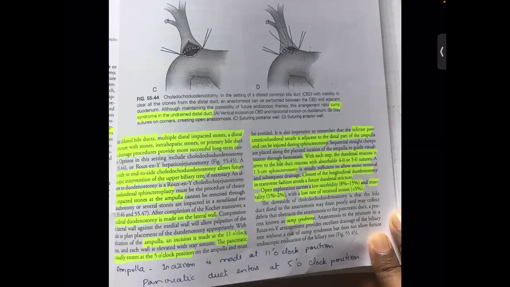How should we close the duodenotomy? We should close it in a transverse fashion, which will avoid duodenal stricture. That's what is shown in the image. Next is the disadvantage of choledochoduodenostomy. As we all know, it is sump syndrome, because food will enter the anastomosis and get collected in the distal aspect.